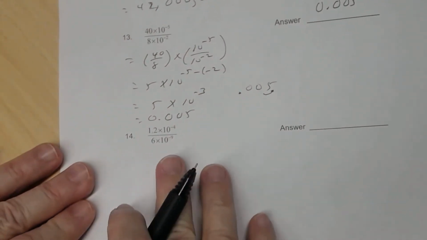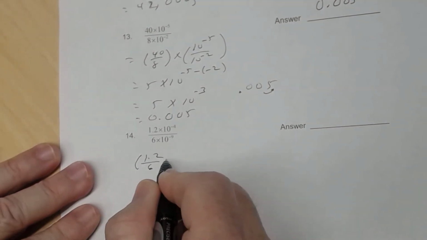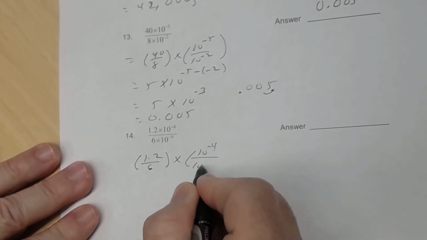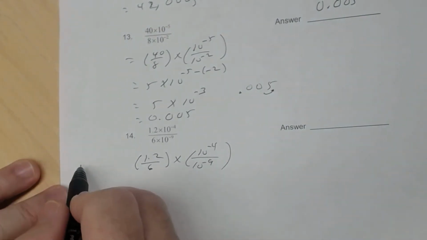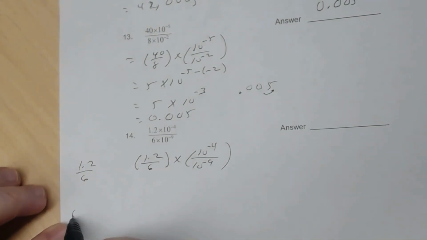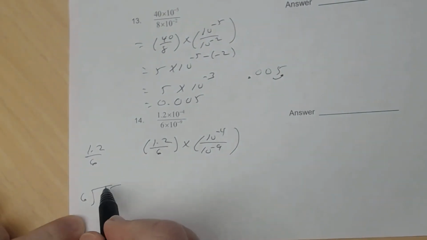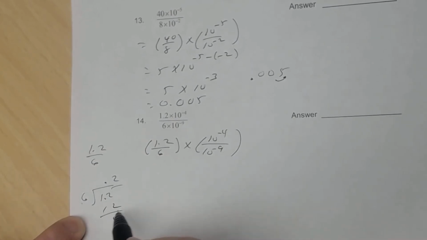Right, over here, you have 1.2 divided by 6 times 10 to negative 4 divided by 10 to negative 9. So the first step. All right, now you got to figure out what 1.2 divided by 6 is. So 6 divided into 1.2. That's what you're figuring out. Okay, so 6 into 12 is 2. 2 times 6 is 12, remainder 0.